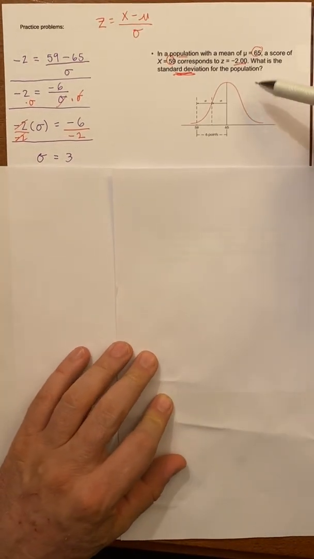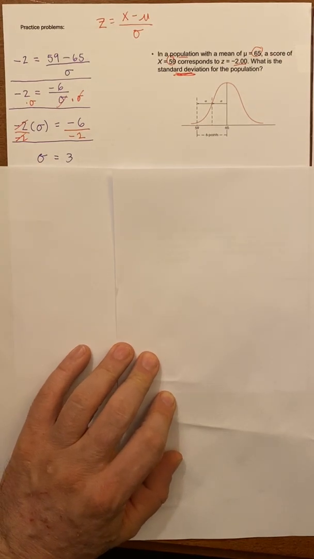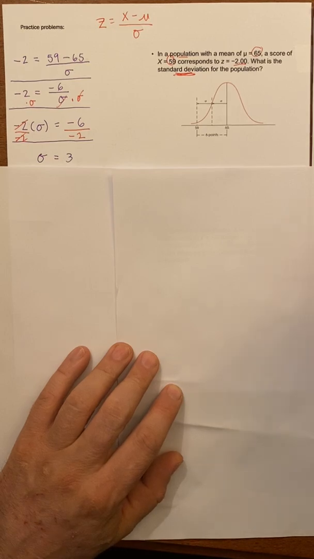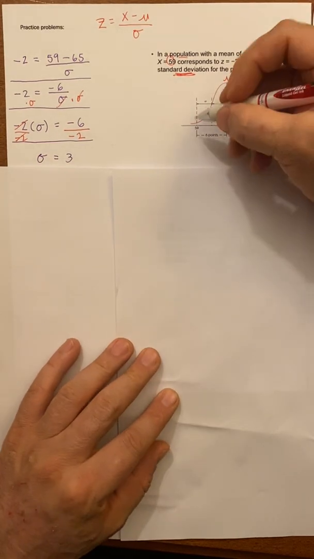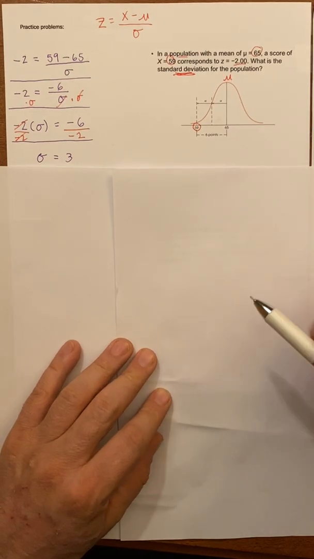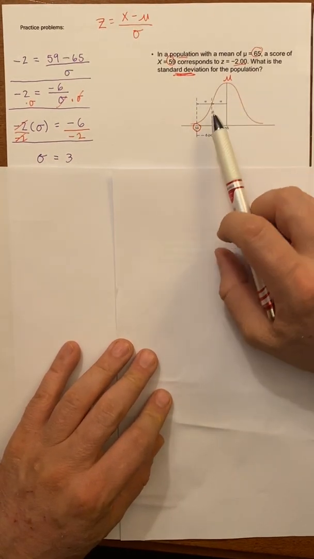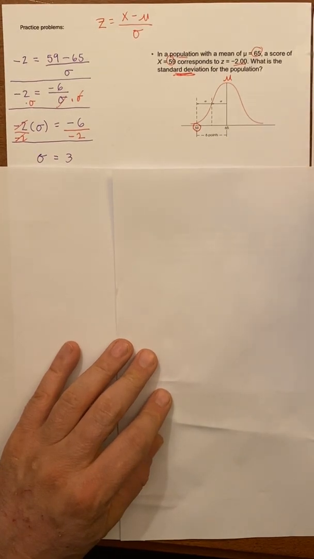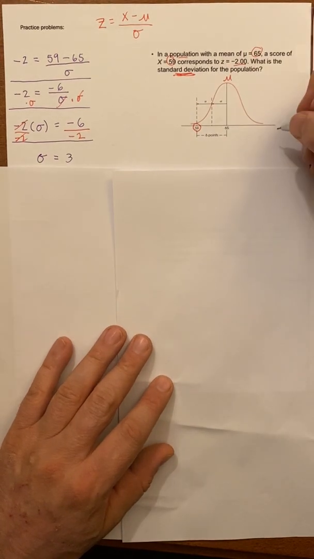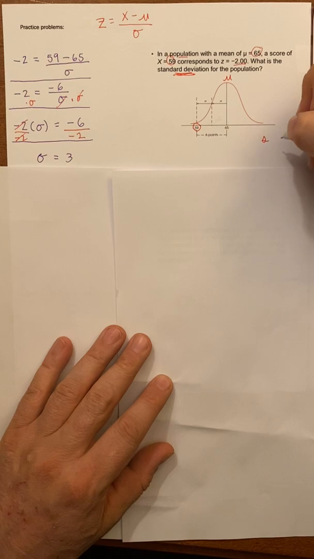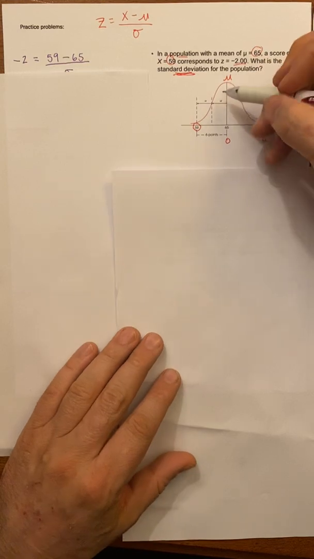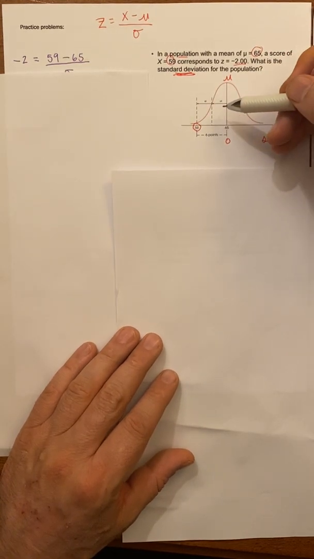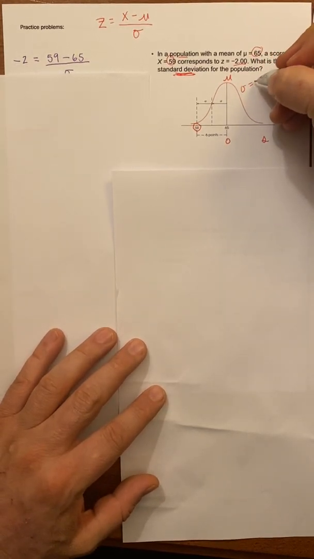So let's go ahead and look at our graph to see if that seems to be correct. First thing I want to do here is note that we've got our mu at 65. The question is asking about this x value of 59, and it's basically asking how many standard deviation units that 59 is away from the mean. So let's also think about that S row, right? For S, we would have the 0 right there. And before we did the math, we may not have known what the standard deviation was. Once we did the math, we saw, oh, standard deviation is 3.